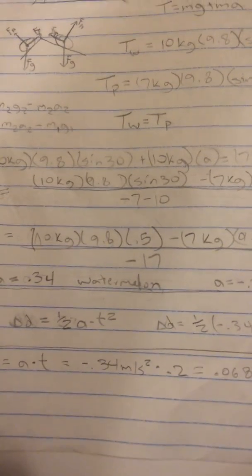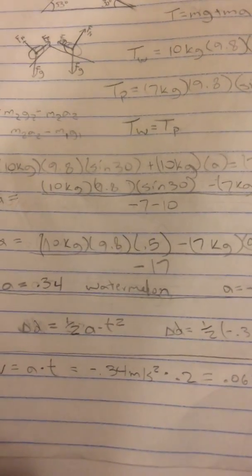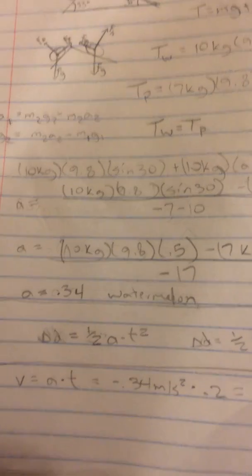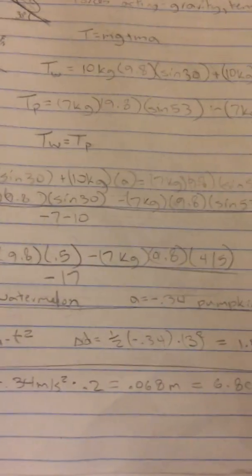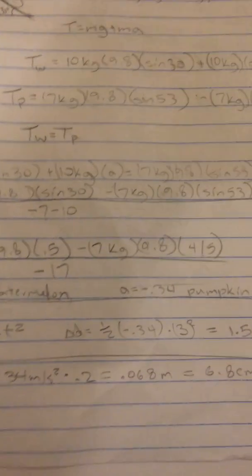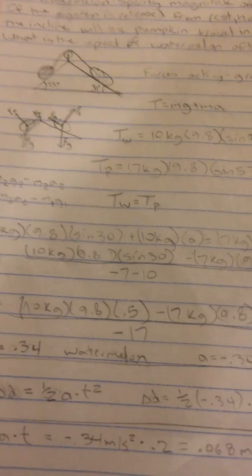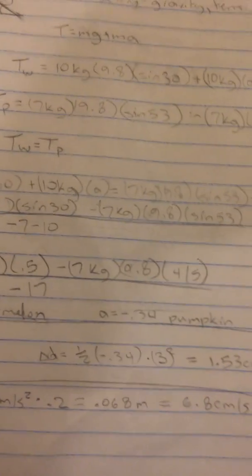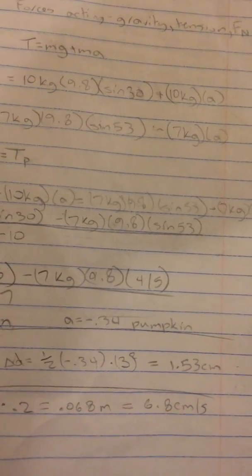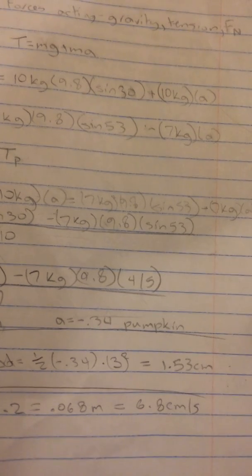And the last part of the problem was to figure out the speed of the watermelon after 2 seconds. So I used the equation velocity is equal to acceleration times time, plugged everything in, and I got a velocity of 0.068 meters per second, and I converted that to 6.8 centimeters per second.